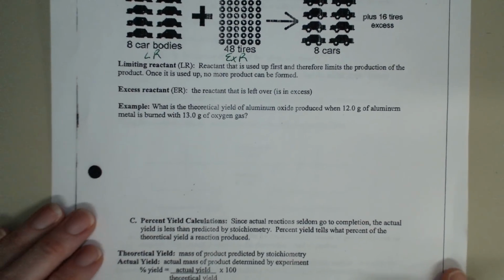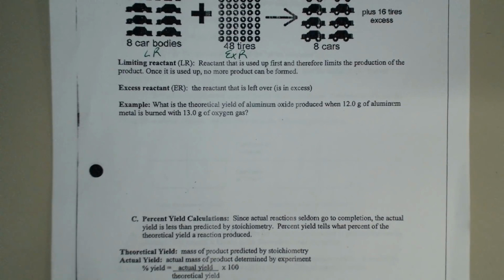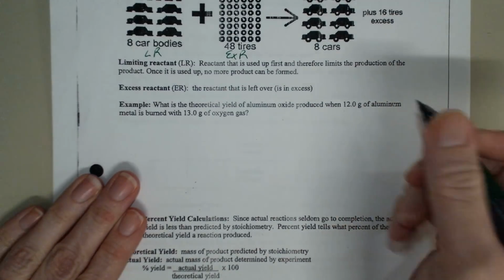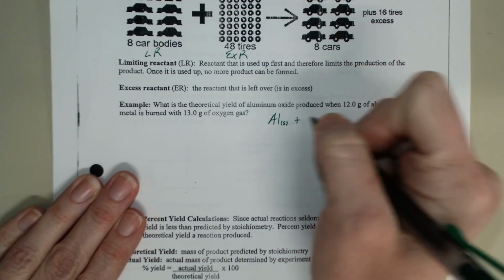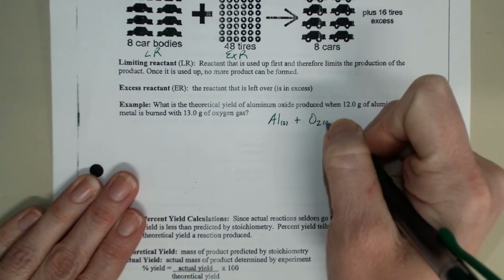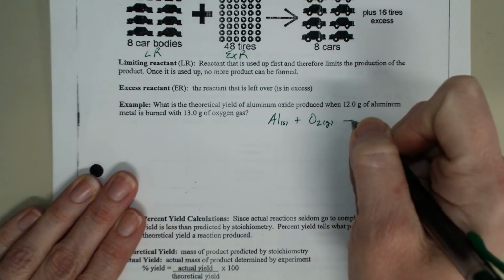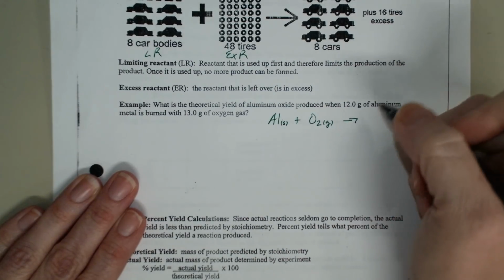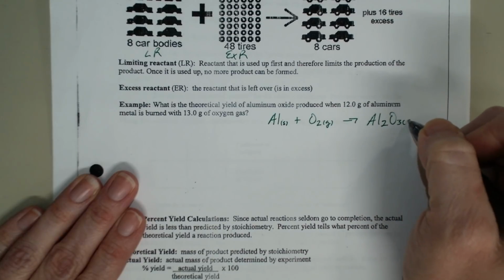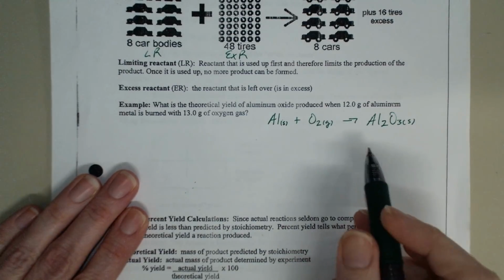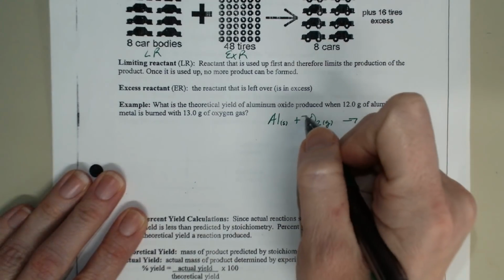It says, what is the theoretical yield of aluminum oxide produced when 12.0 grams of aluminum metal is burned with 13.0 grams of oxygen gas? So I've got aluminum plus oxygen gas, and it's going to produce aluminum oxide. It tells me that in the problem. Then you just have to balance it.